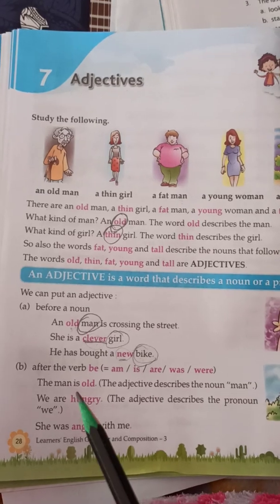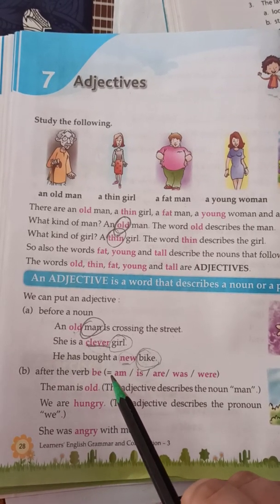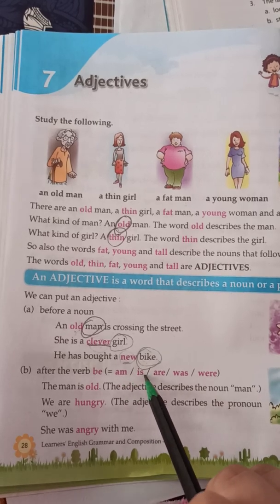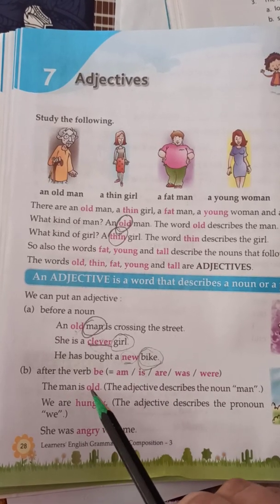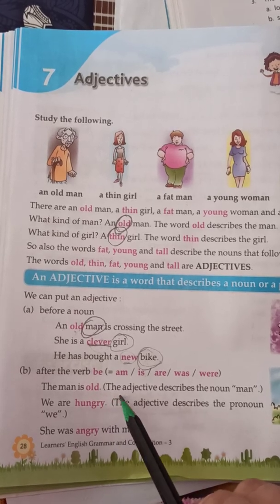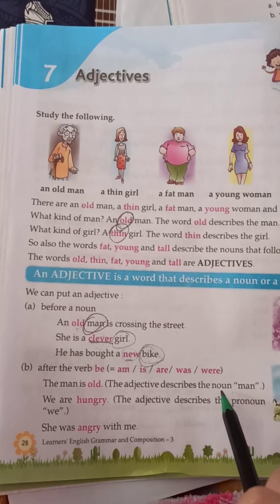Very good. We can also put an adjective after the verb be, that is, am, is, are, was, or were. For example, the man is old. The adjective old describes the noun man.